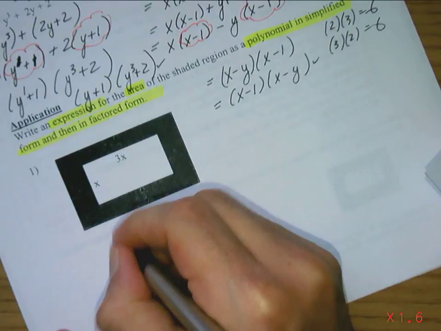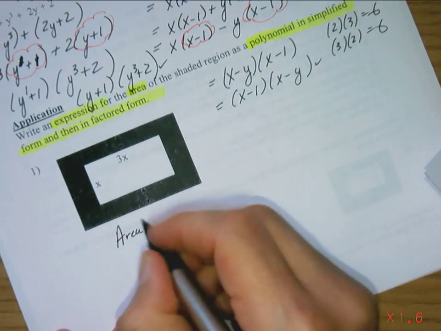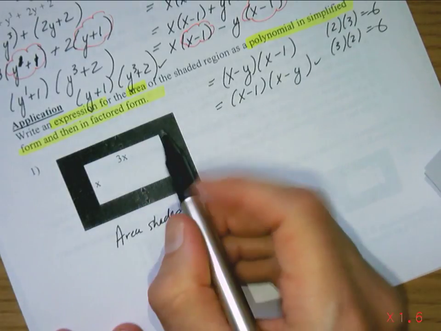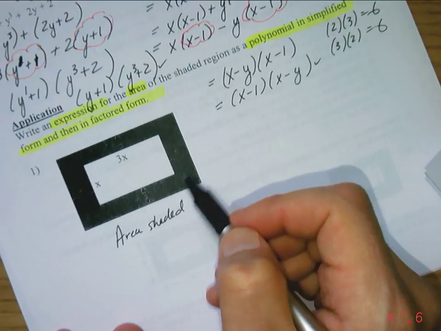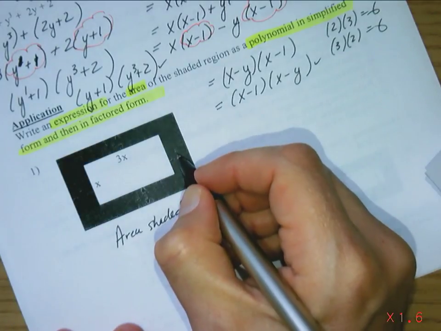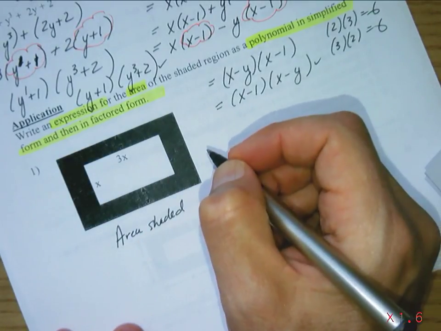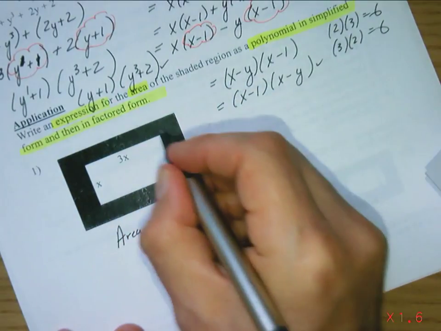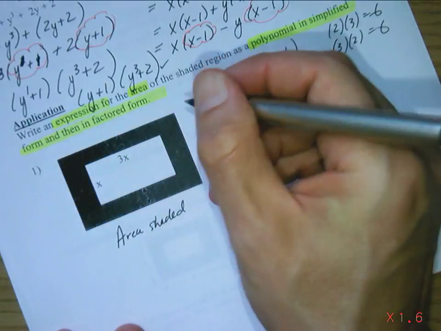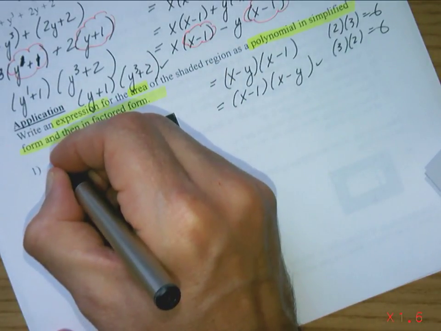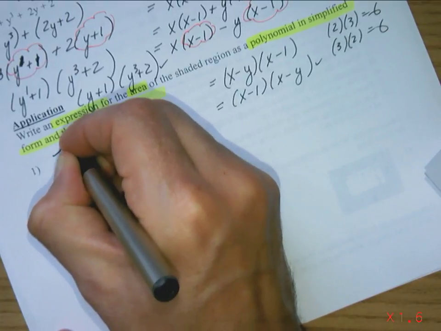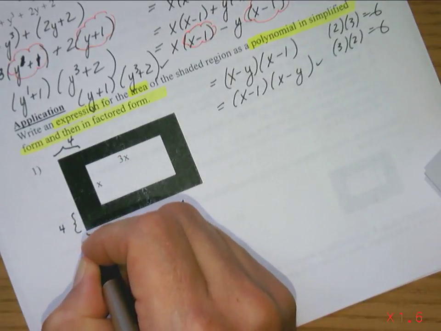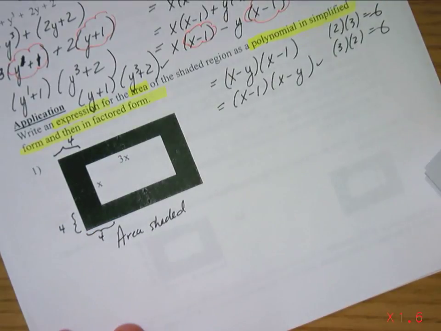So the area of the shaded area will be the area of the entire thing. Now, I can just see a 4 in there. You can see that this border all the way around is a 4. If you couldn't see that, then you can't do this question. That apparently is a 4. That is a 4. That is a 4. Okay?